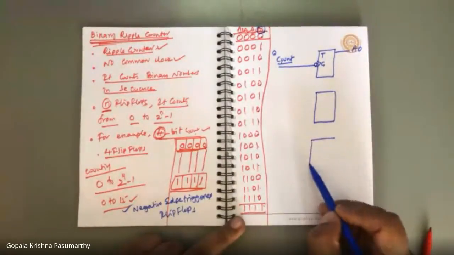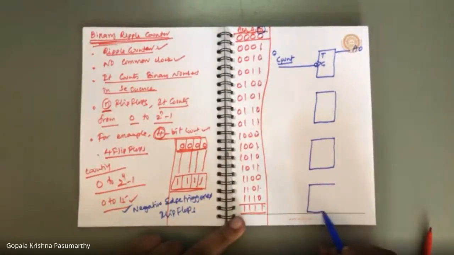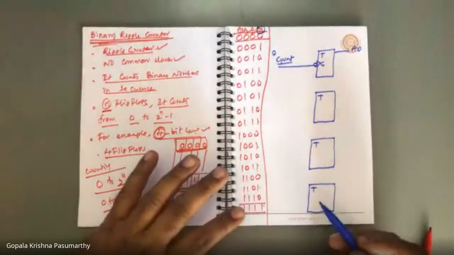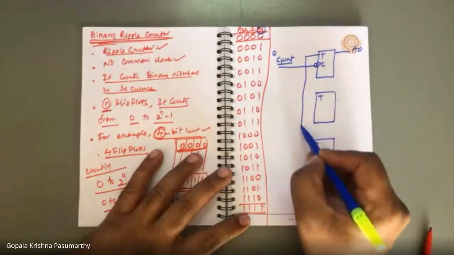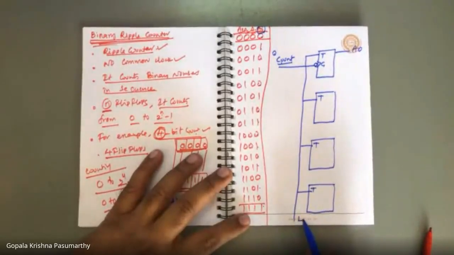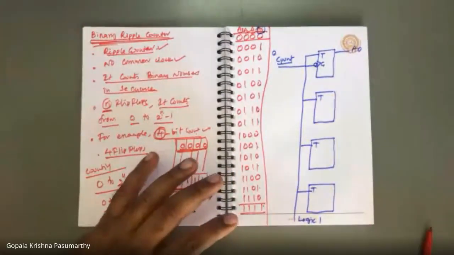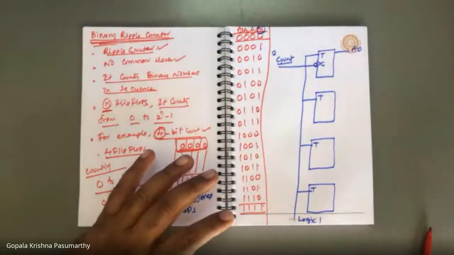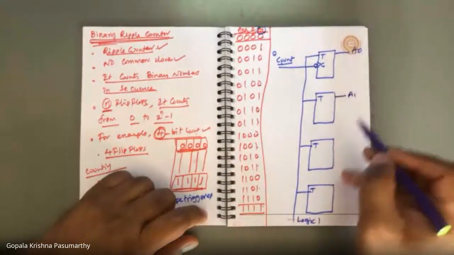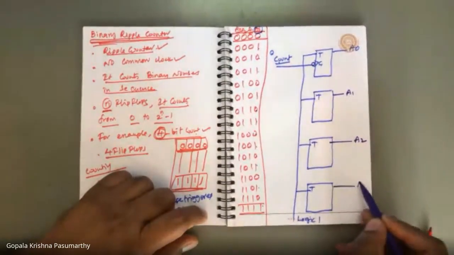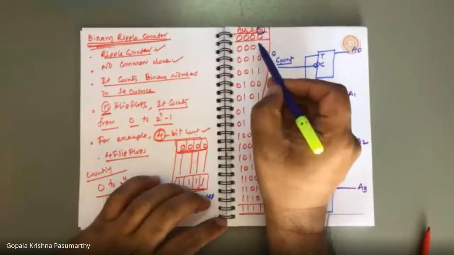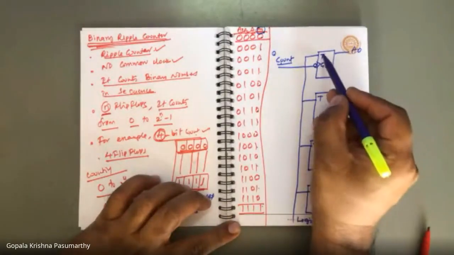1, 2, 3, 4. All are flip-flops of type T only. All T inputs are connected to logic 1. What is this line? This is called logic 1. Every flip-flop is T type. This is called A1, this is A2, this is A3. Since T is 1, flip-flop A is complementing every time.